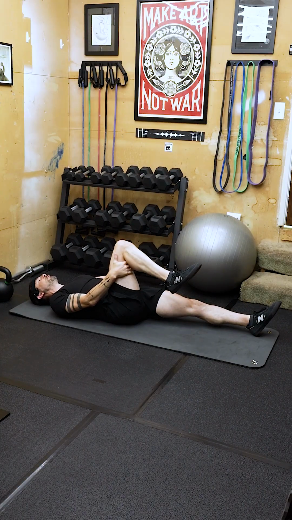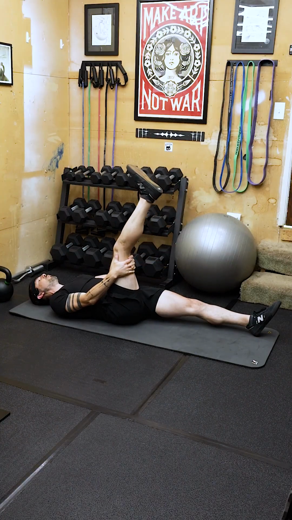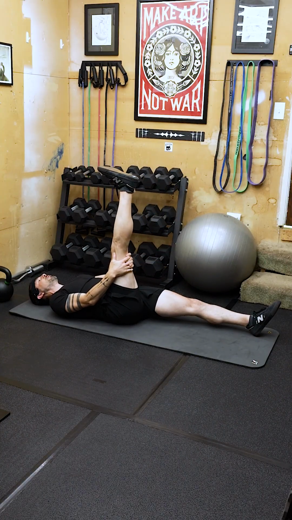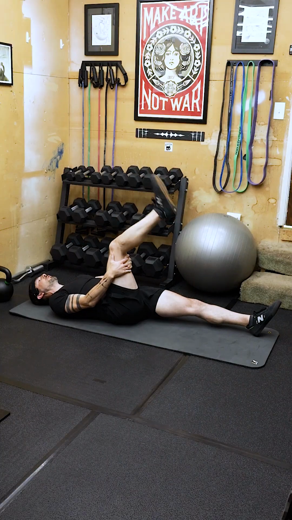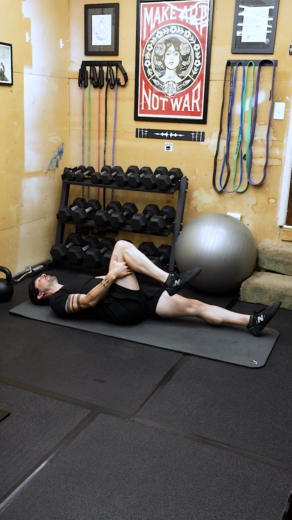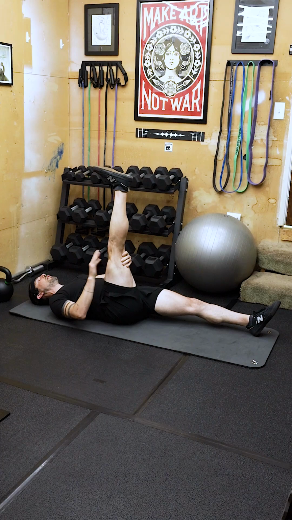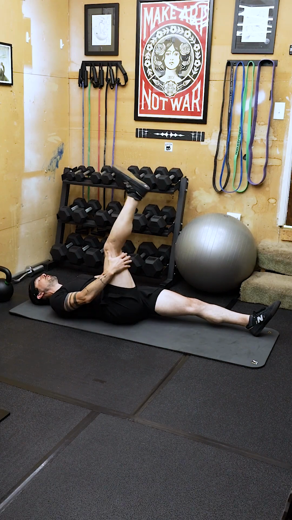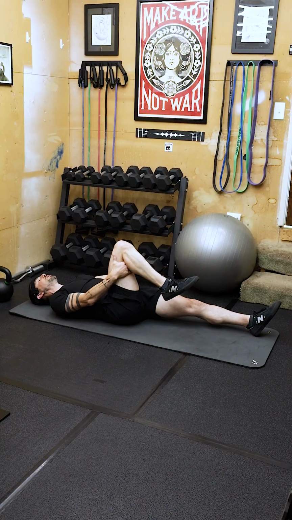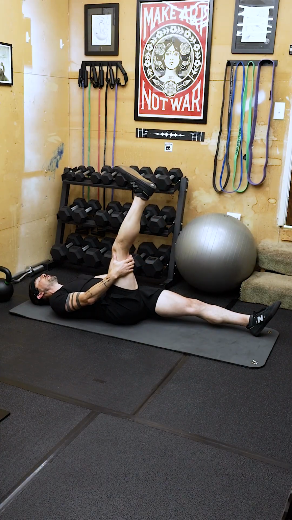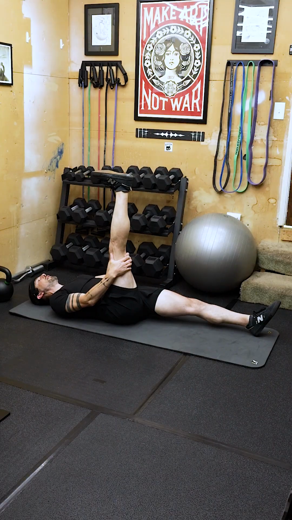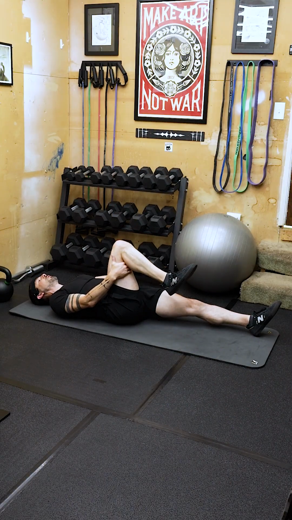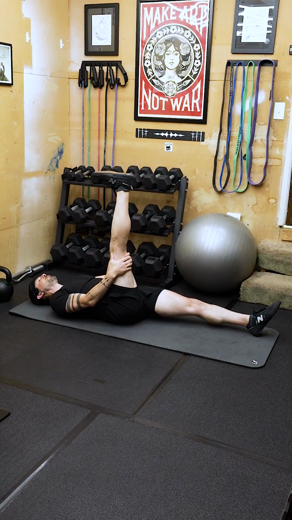The mechanism of action at play in an active stretch is called reciprocal inhibition. And what that means is that when a muscle on one side of a joint contracts, the muscle on the opposite side relaxes. So in this context, when I contract my quad to extend my foot to the ceiling, my hamstring relaxes. And since the hamstring is the muscle that we're stretching, by relaxing it with the contraction of the quad, I can stretch my leg to a further end range, which improves the stretch. So that is how an active stretch works and how reciprocal inhibition works.